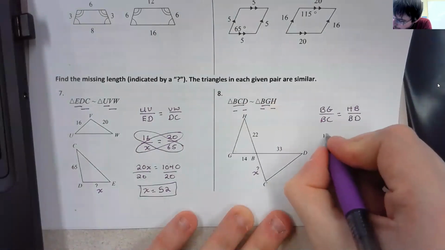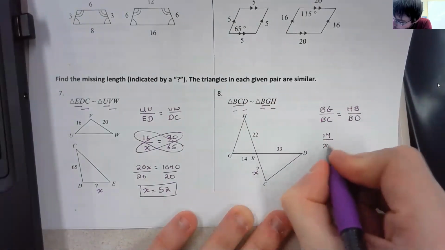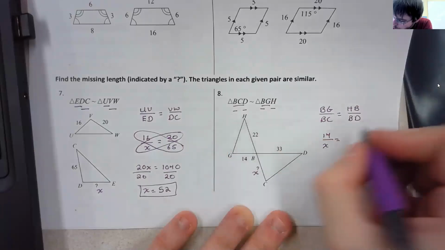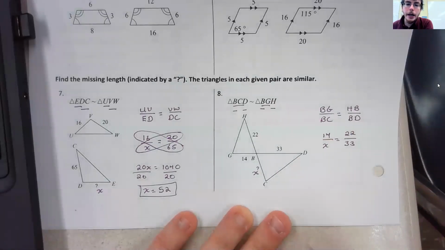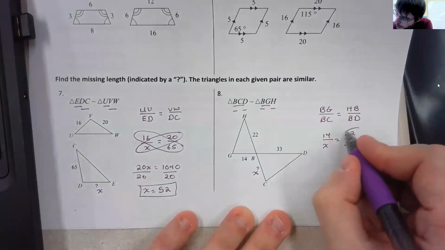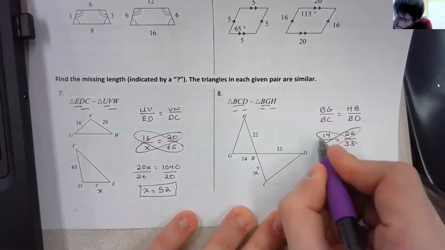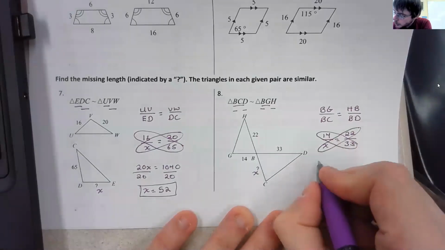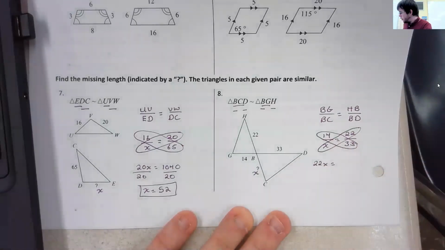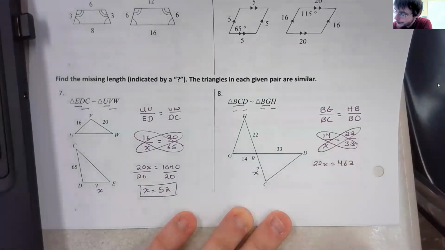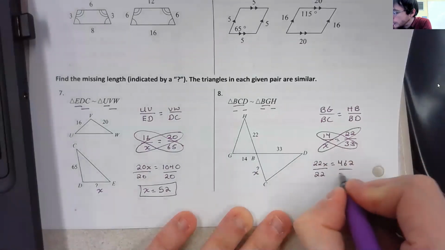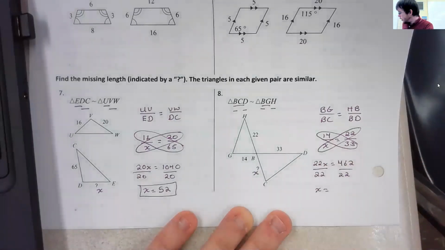BG is 14. BC is X. HB is 22. And BD is 33. Now we have our proportion set up. Now we're going to cross multiply and solve. X times 22 is 22X. 33 times 14 is 462. Divide both sides by 22, and you get that X equals 21.